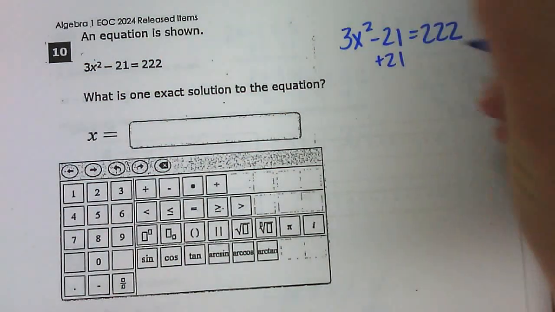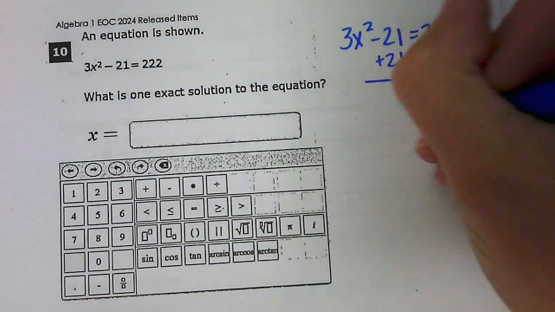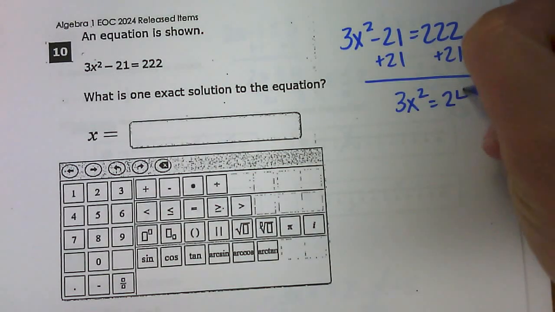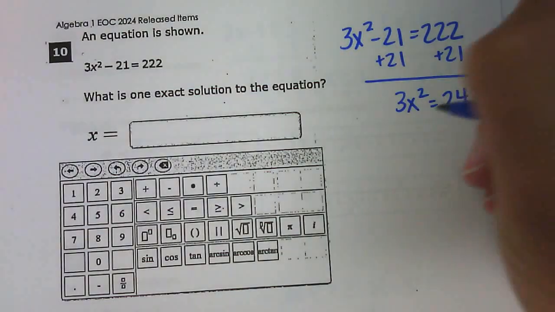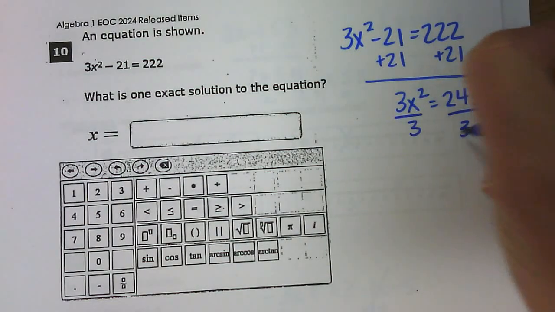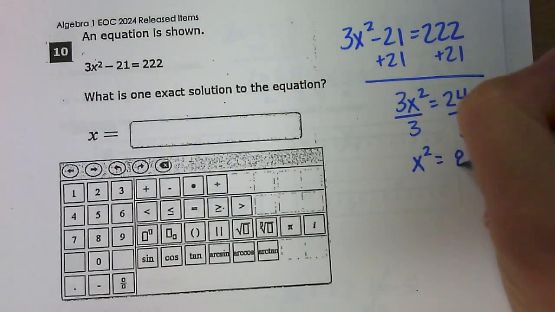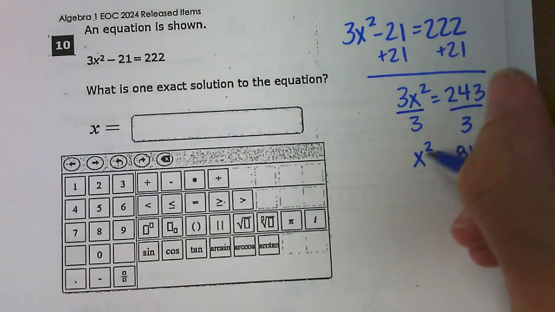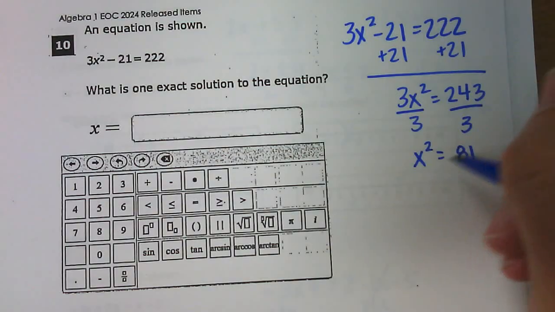In order to do that, I would add 21 on both sides, and I get 3x squared is equal to 243. And then I divide by 3 on both sides, and I get x squared is equal to 81. When x is squared, in order to undo that, I have to take the square root.